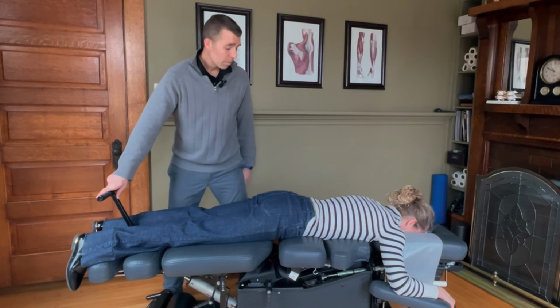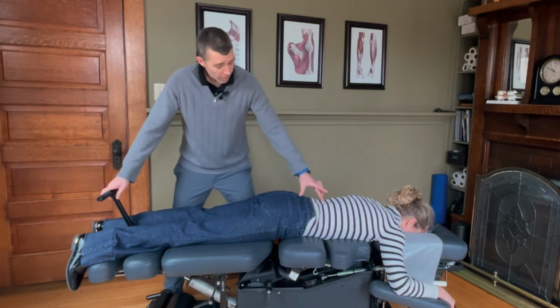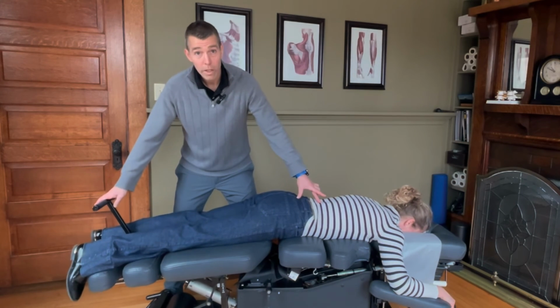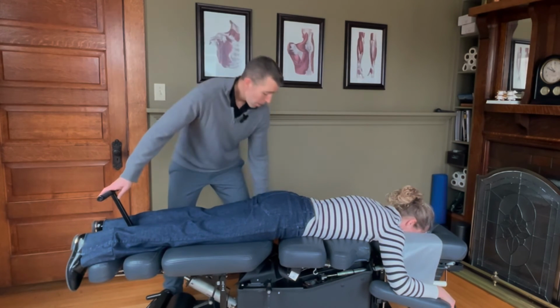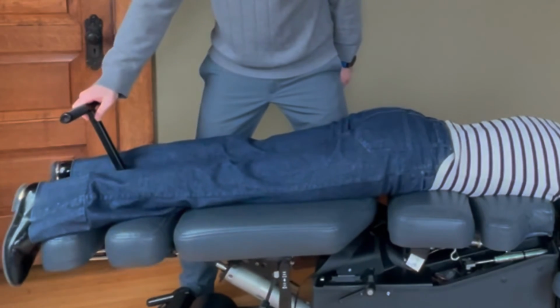Now, the other really big advantage that this type of treatment has is it has the ability not only to go up and down into this flexion extension motion, but we can also create lateral flexion motions of the spine as well.